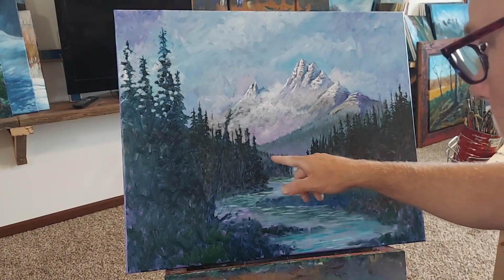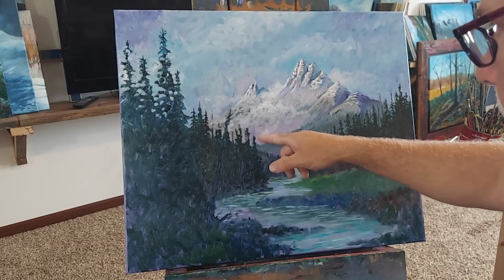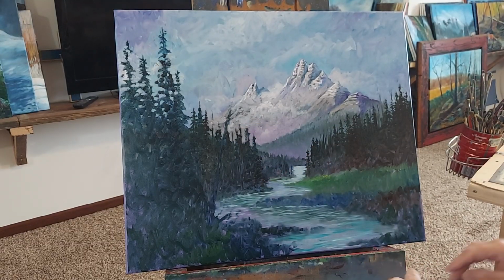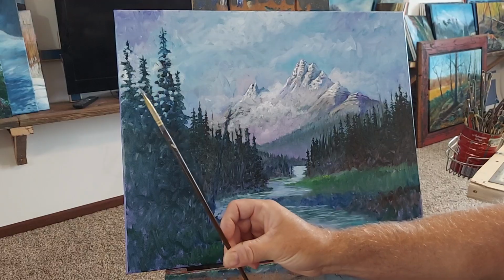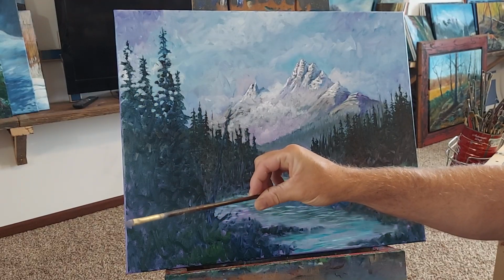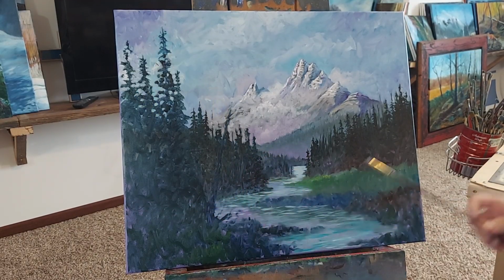Some of these layers I want to go back in here and darken them back up. Bring them forward a little bit. So I'm going to use an angled brush. This is, I don't know if I can read it, a number 3 angled brush.